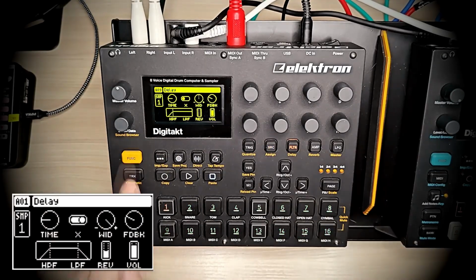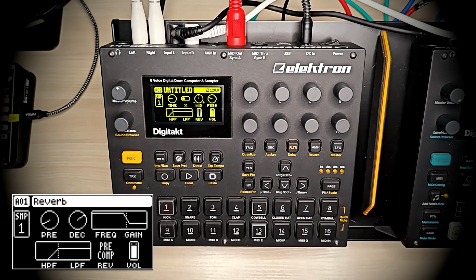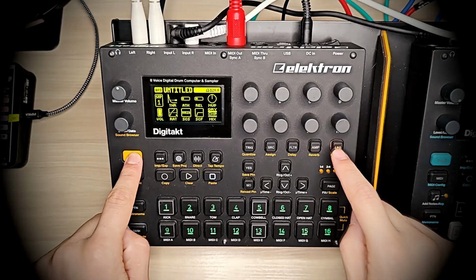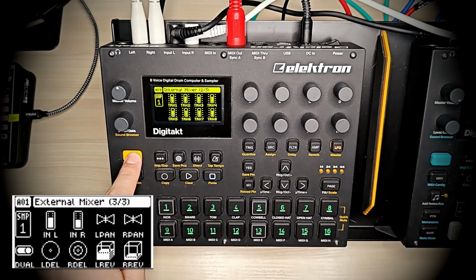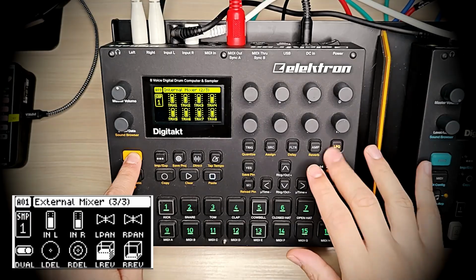Delay and reverb specify the settings for these effects for the selected pattern. We will also talk about this later in their entry. Finally, master contains sections for the compressor, internal mixer, and external mixer. We'll expand on these later on as well.